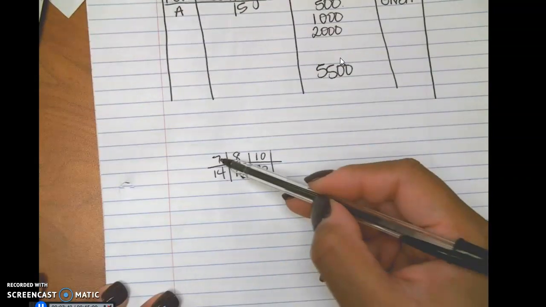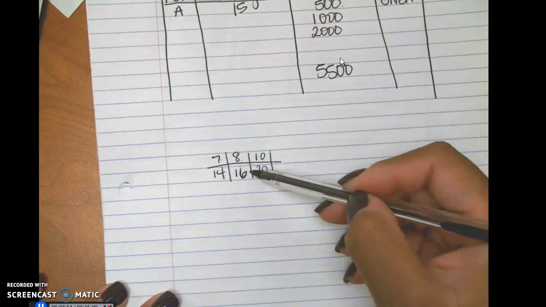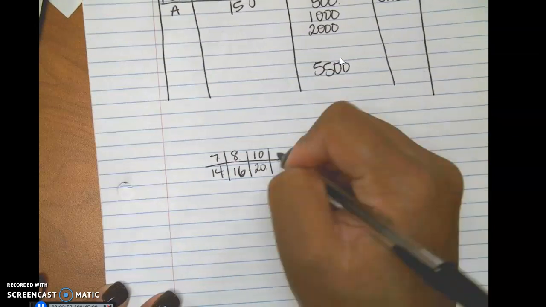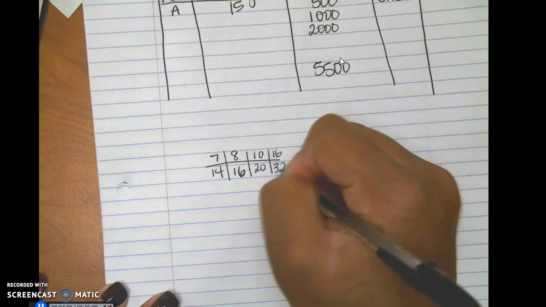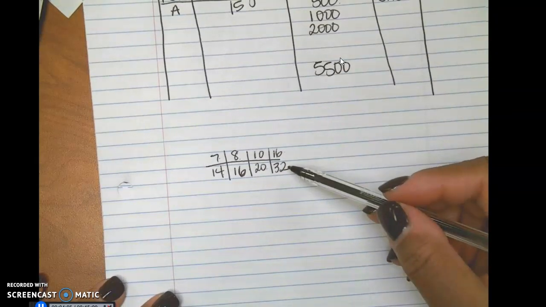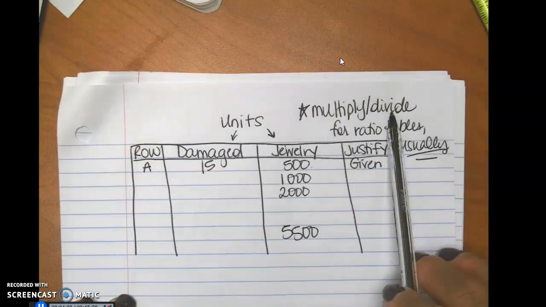I'm taking this number and multiplying it by 2 to get this number. Does everyone see how this is not an addition thing and a subtraction thing? So since it's a ratio, I'm multiplying or dividing.